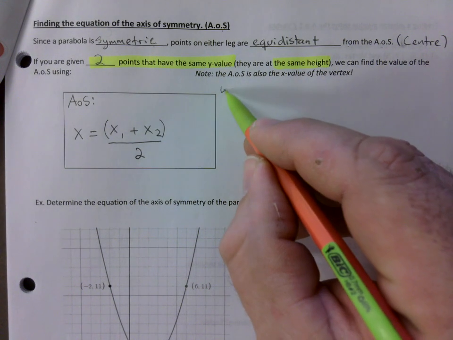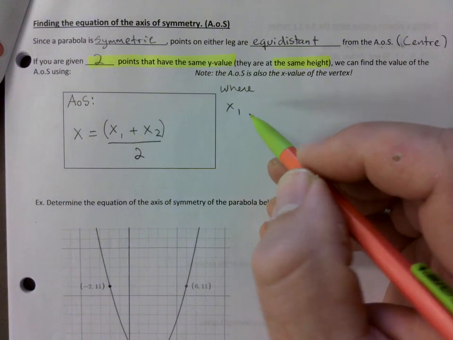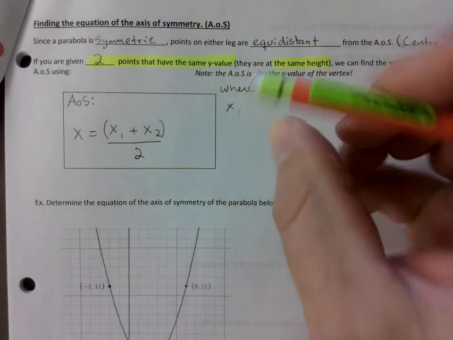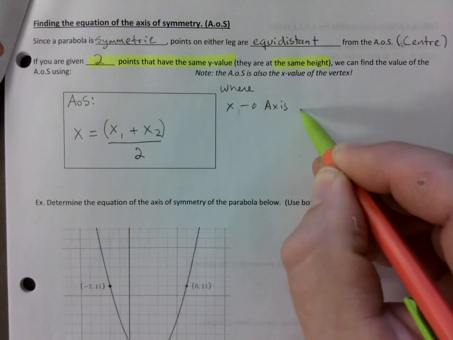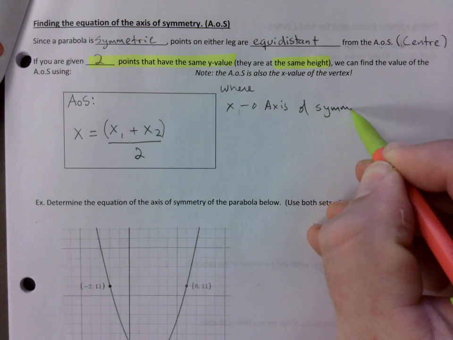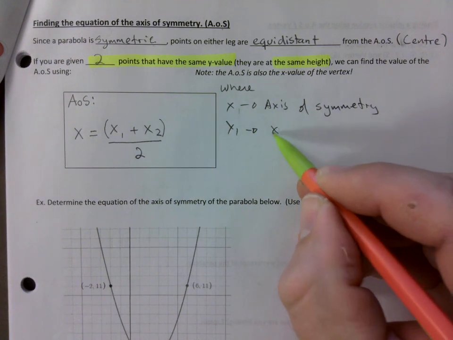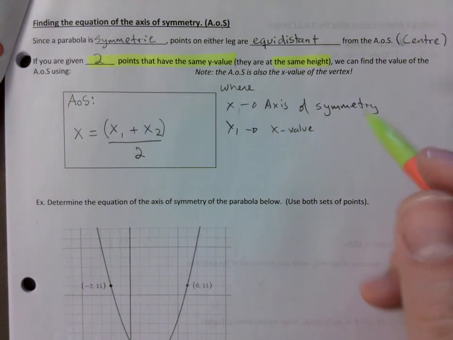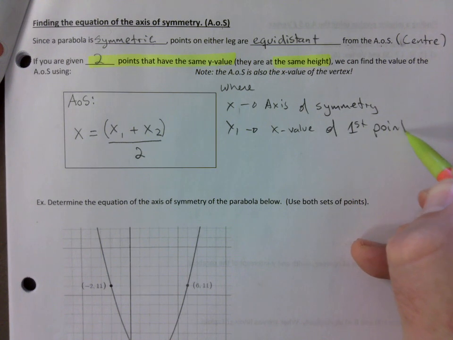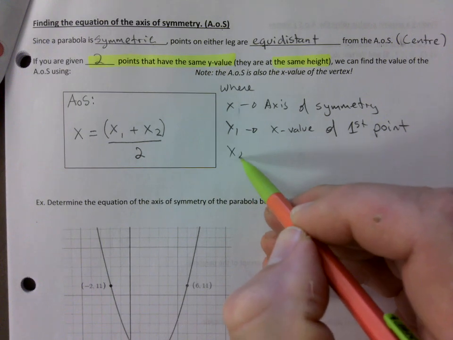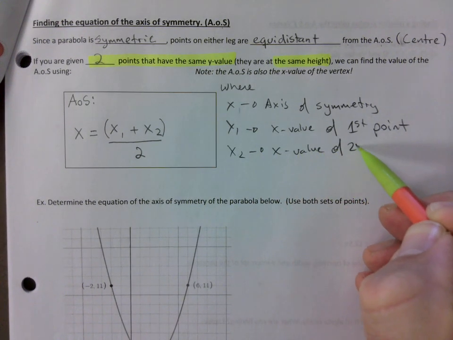Okay? Where x is the axis of symmetry. x1 is the x value of the first point. x2 is the x value of the second point.